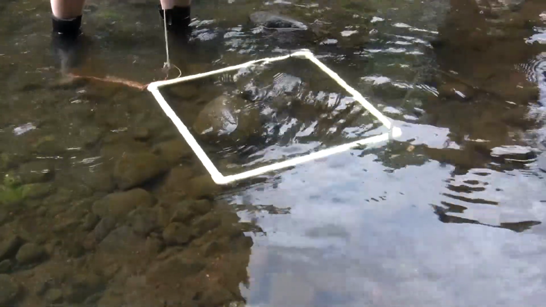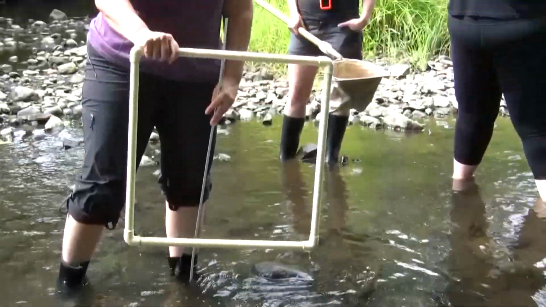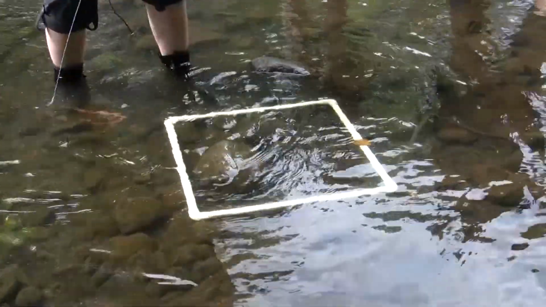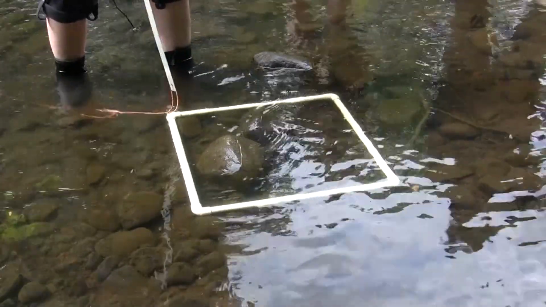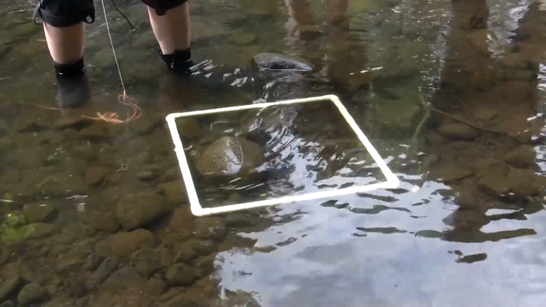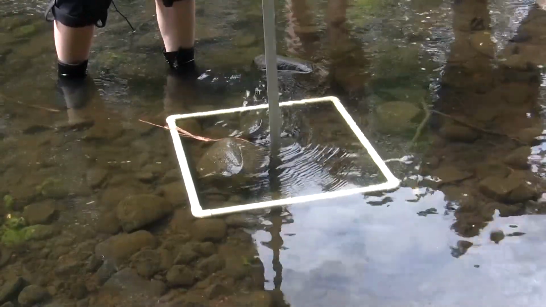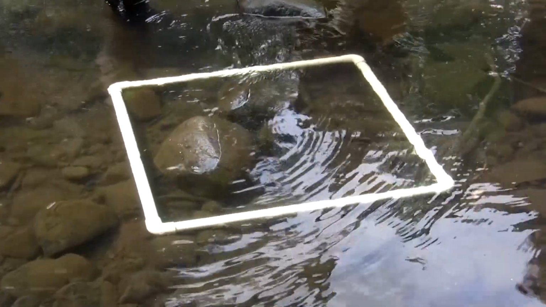Right, so I've placed this 1/2 meter by 1/2 meter quadrat here, so 50 centimeter by 50 centimeter. It's just made out of PVC and has sand in it, so it sinks. We place our quadrats in the area that we're sampling, and then we measure the depth in the middle. So this is 14 centimeters.